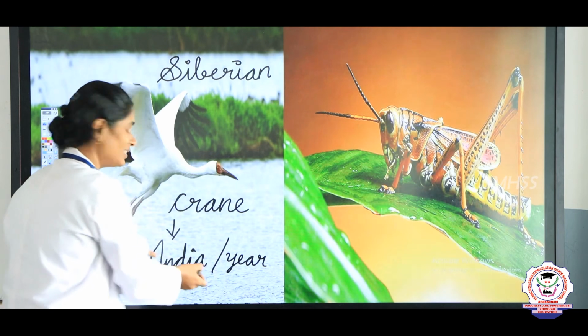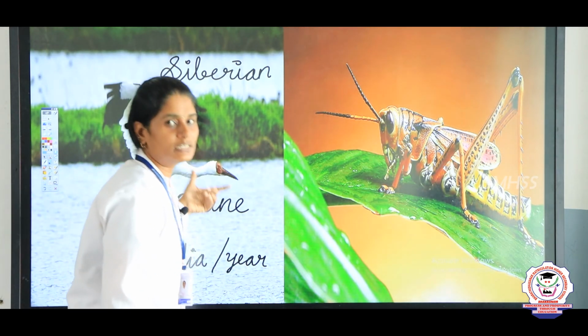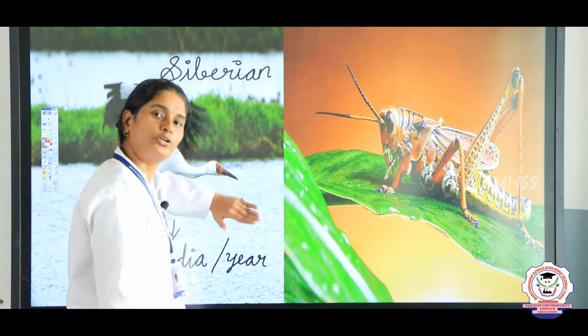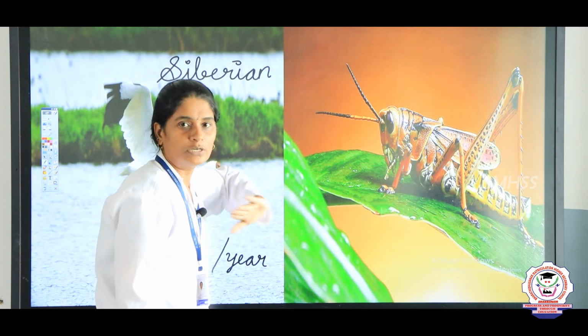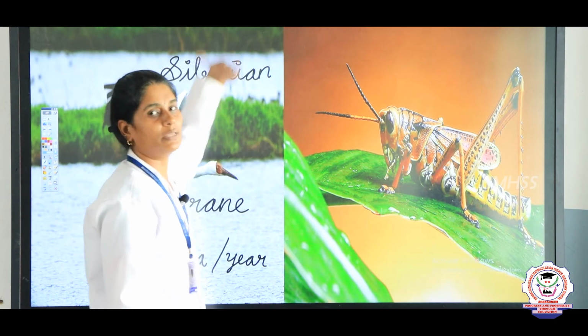சரியா? So during the winter season we can see the Siberian crane. இந்தியால வந்து இந்த Siberian crane winter seasonல பார்க்கலாம். And then they travel back from India to Siberia during the onset of the summer season. Summer season start ஆகும்போது மறுபடியும் இந்த என்ன பண்ணுமா மறுபடியும் அது சைபீரியாக்கு போய்டும்.